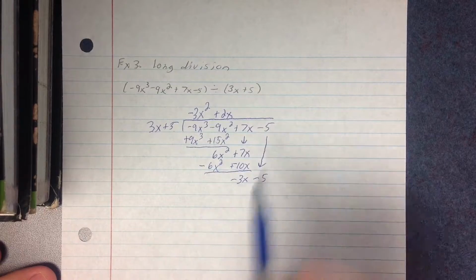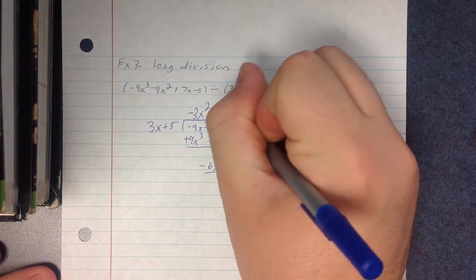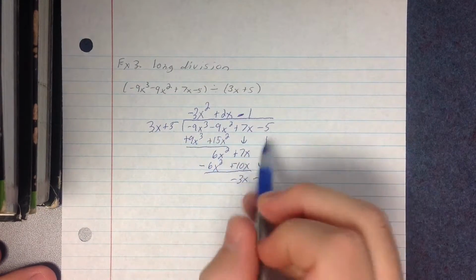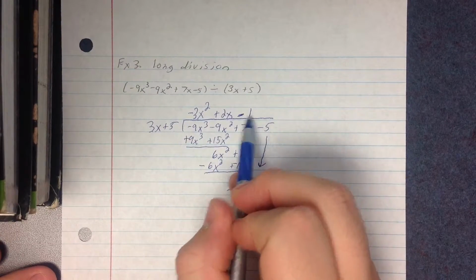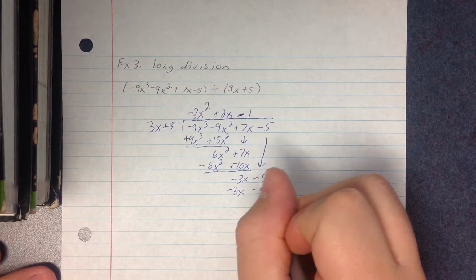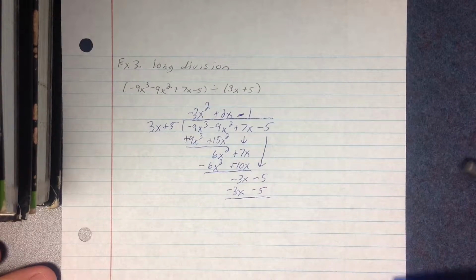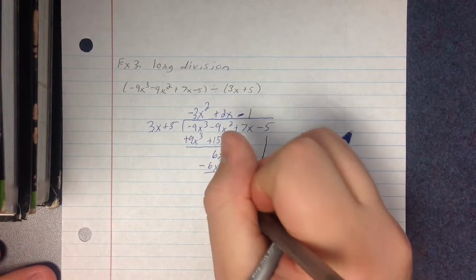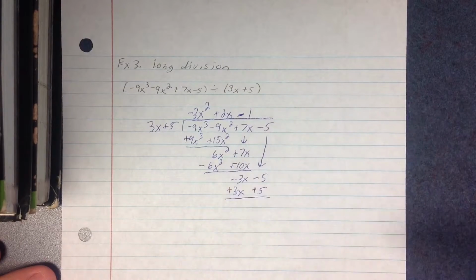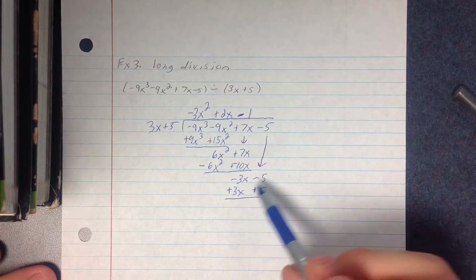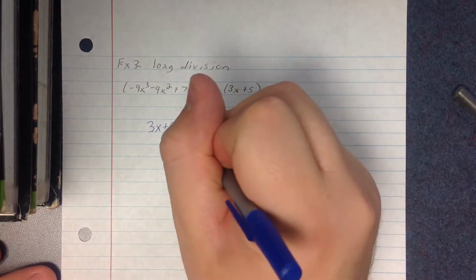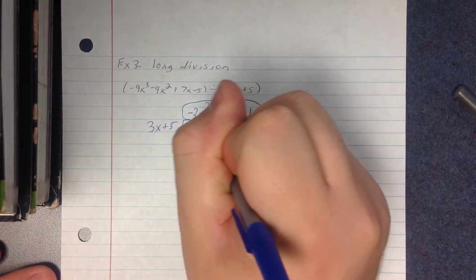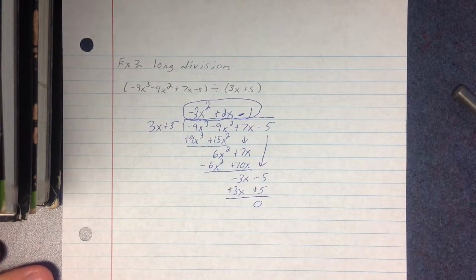3x goes into negative 3x, negative 1 time. Negative 1 times 3x is negative 3x. Negative 1 times 5 is negative 5. Again, I'm subtracting, so these signs get changed. They're going to be both positive. Both of these would cancel out, so my remainder is 0. So I have negative 3x squared plus 2x minus 1.